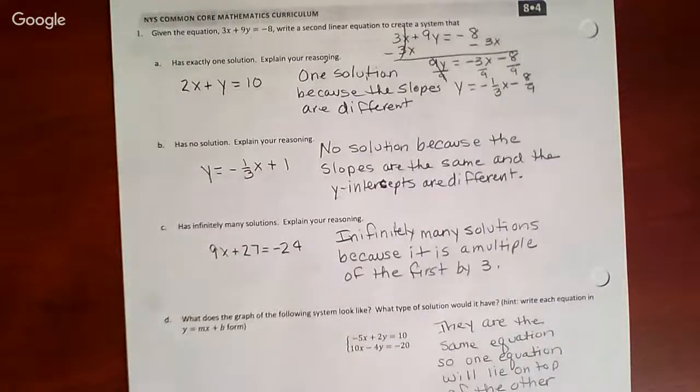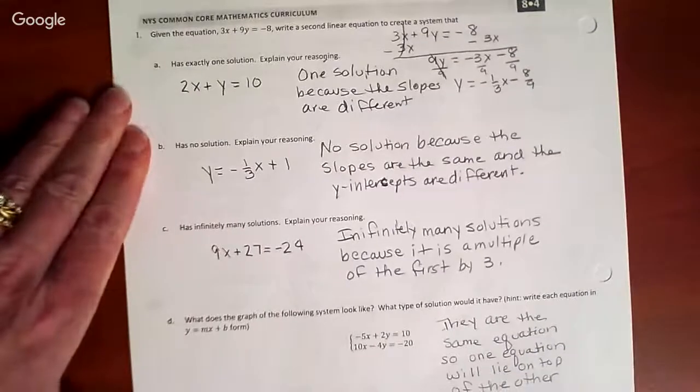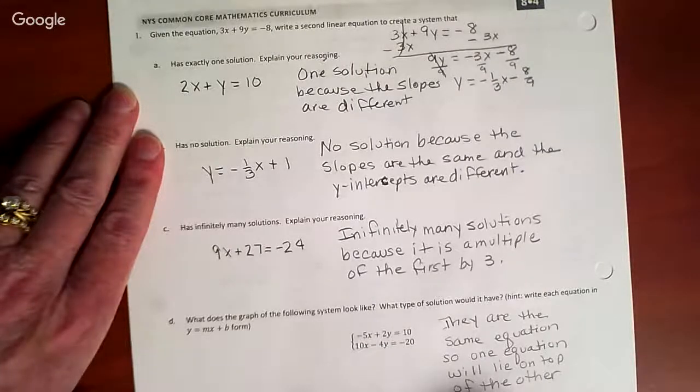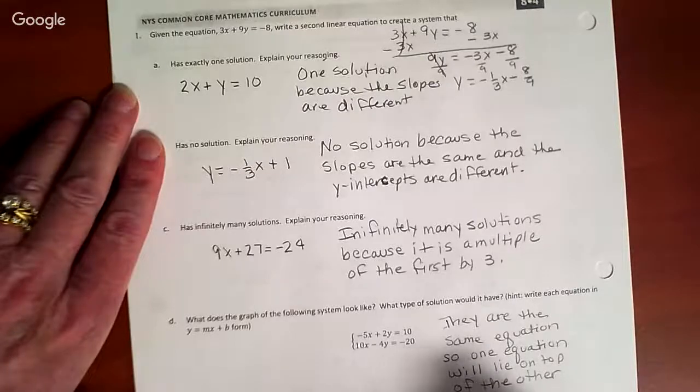All right, what type of solution would it have? Infinitely many.